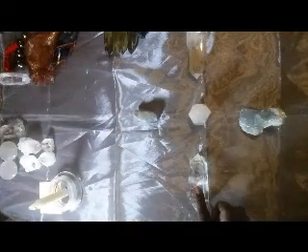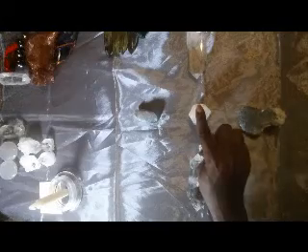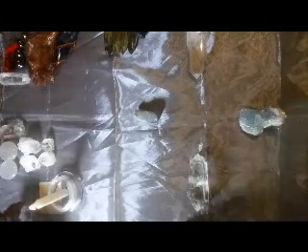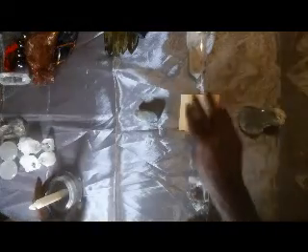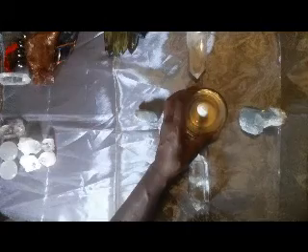Now, this is good for an environment. You can use either a crystal here, or you can put a petition. As I said before, write the petition or your intent on the paper and place a candle there and light it.